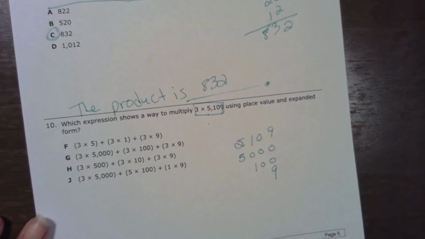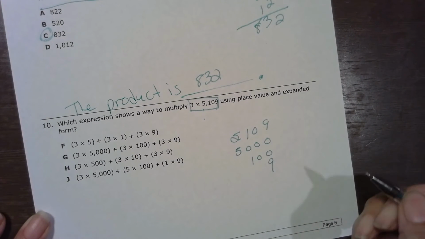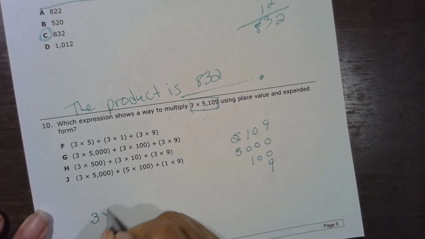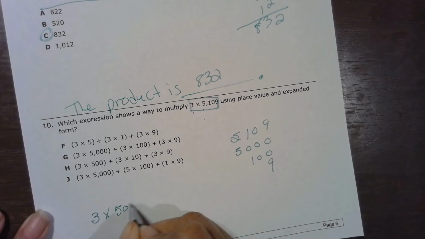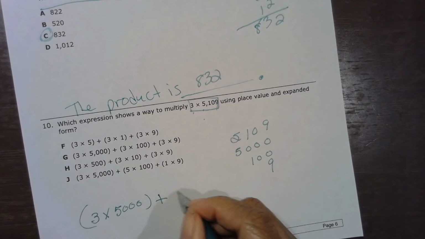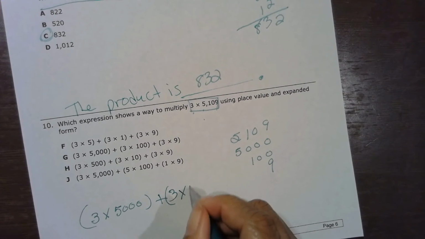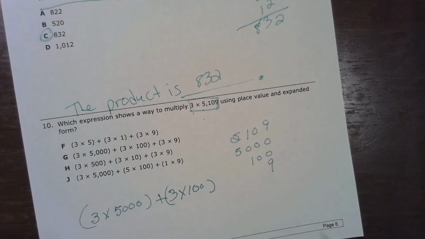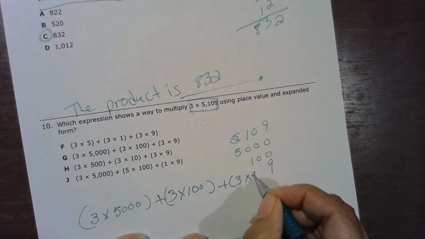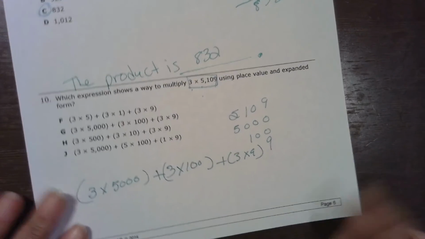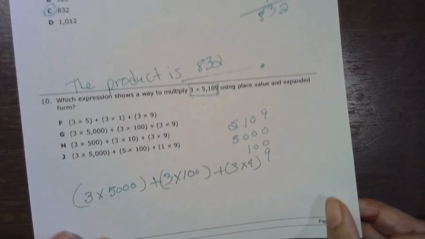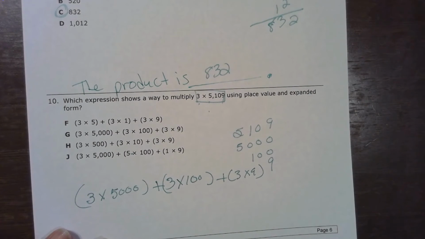We're going to multiply each place value by the 3. So it's 3 times 5,000 plus 3 times 100 plus 3 times 9. Once again, it's not asking us to solve it. We're just looking for the representation of it.